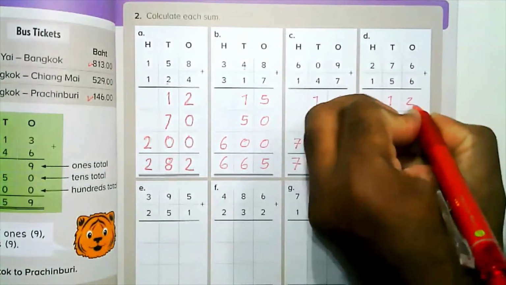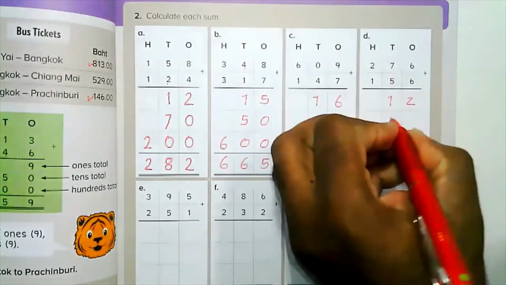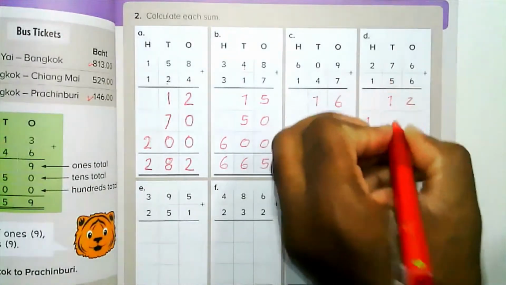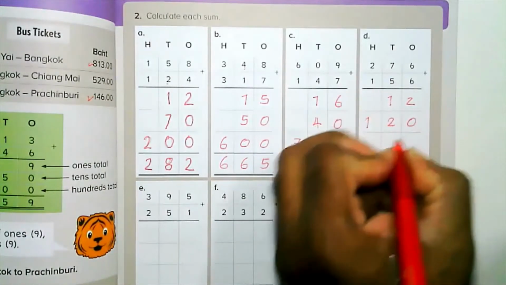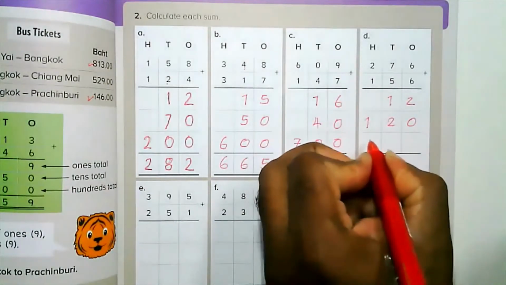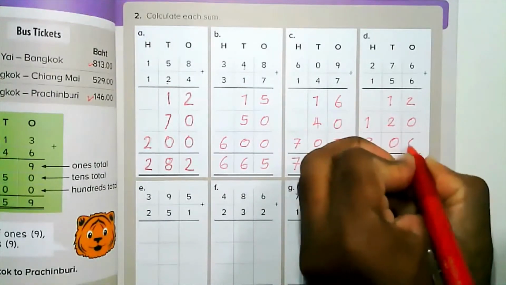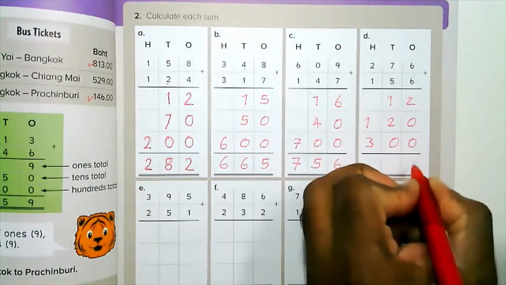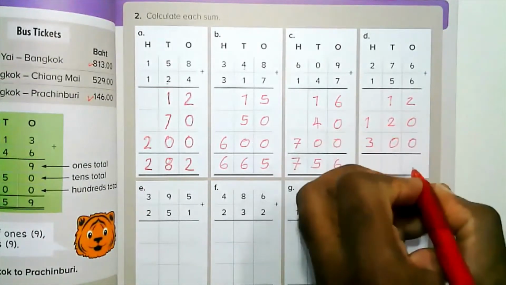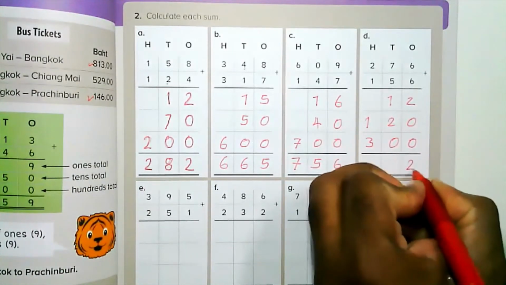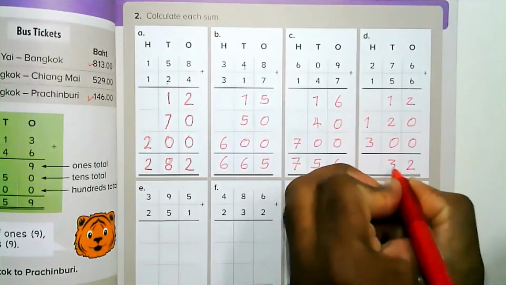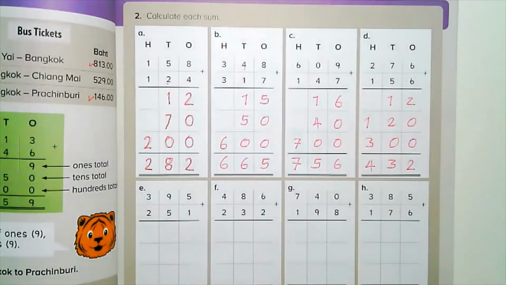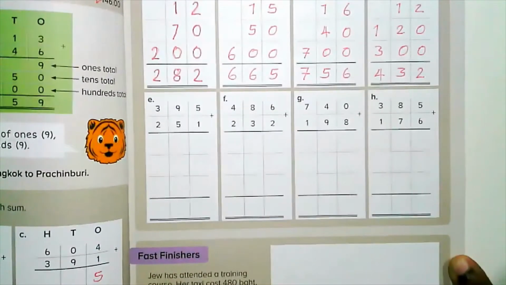We have 12 here. We have 120 here. And we have 300. So let's add up. When we add up, we always start from the ones. So 2. 1 plus 2 will be 3. 1 plus 3 will be 4. 432. Now let's go on to part E.